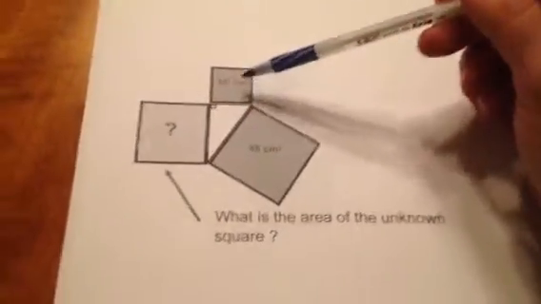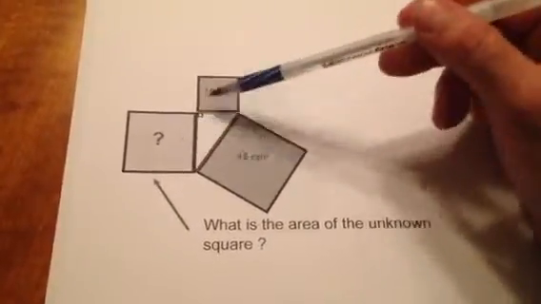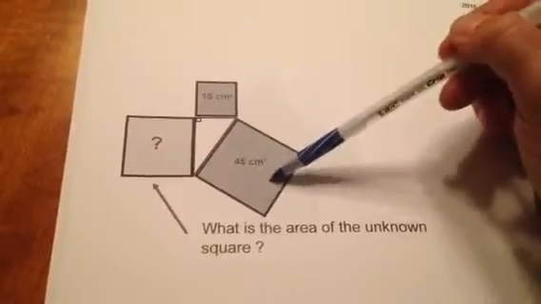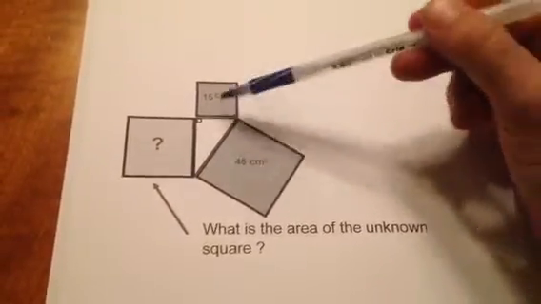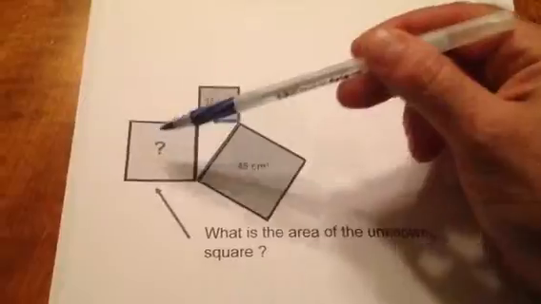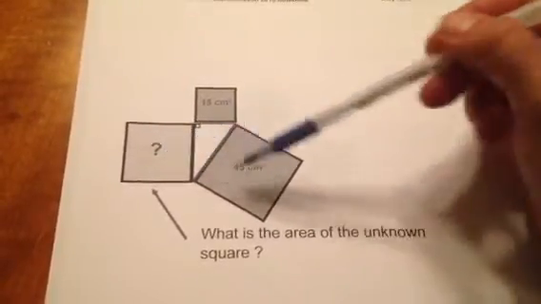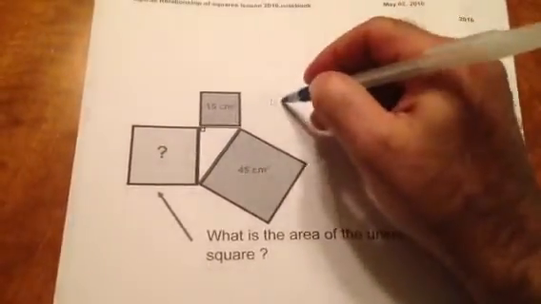This one here, okay, we cannot add these two to get that one because this is the biggest one. It's the hypotenuse square. So this one will equal this plus this. So how do we find this? Well, simple. We can subtract 45 minus 15, right? And that will equal this. So that one has to be 30 centimeters squared.